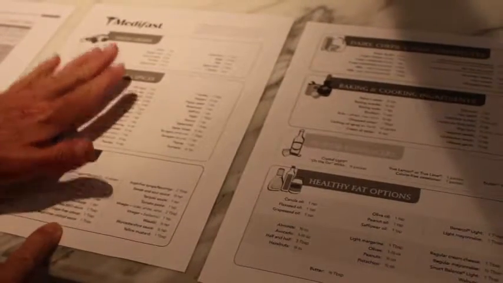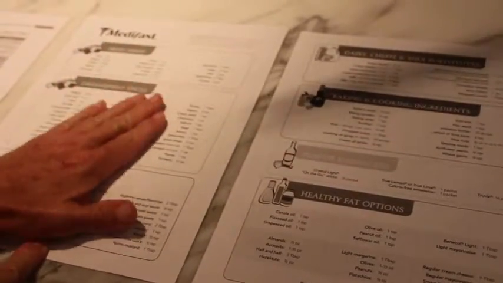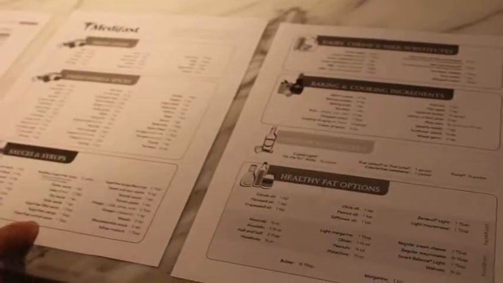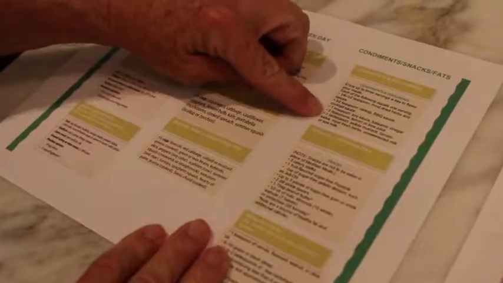So even though it says that you can use these things, refer to the amounts here because they're quite small. You're only allowed a certain amount of condiments each day, and that's described over here in your condiments. You're allowed a certain number of servings of these condiments.